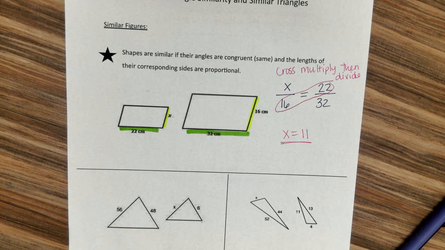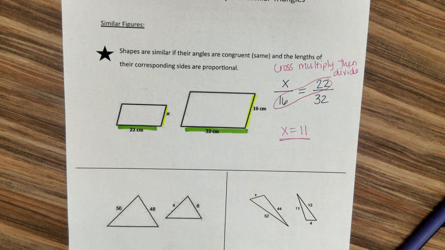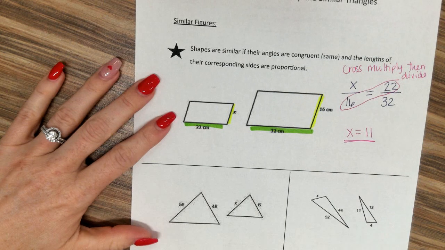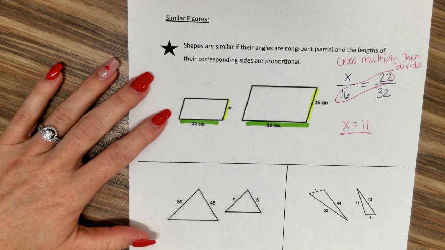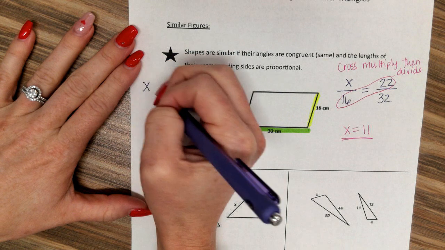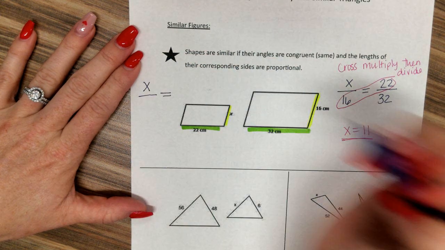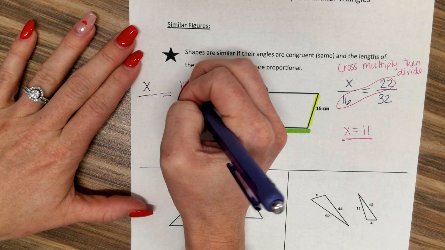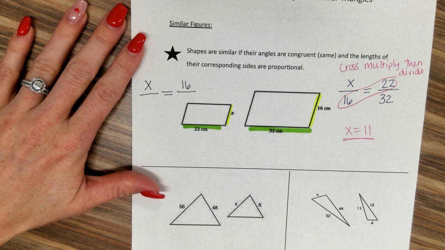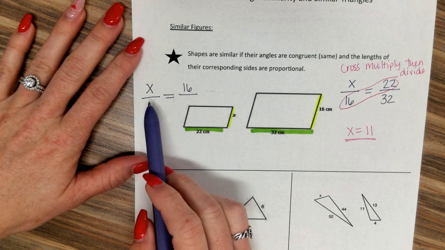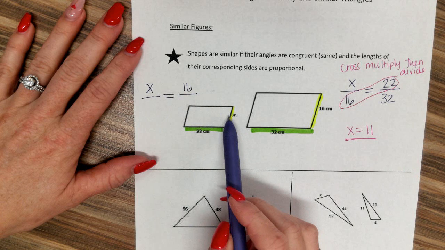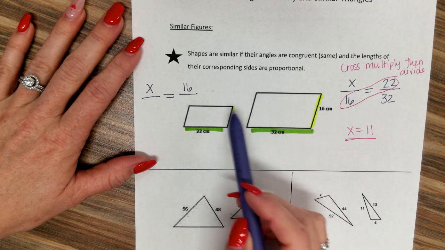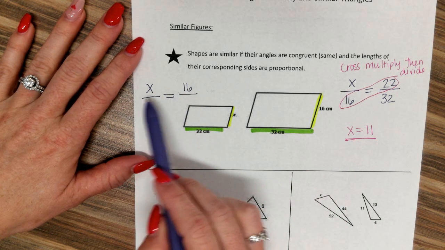Now, could we have set this ratio up in a different way? Yes, there are multiple ways to set up the ratio. So I want to teach y'all something. Let's set it up a different way. Let's put X on top, and let's put 16 on top. What did I just do? Do X and 16 correspond to each other? Yes. Are they both on top?